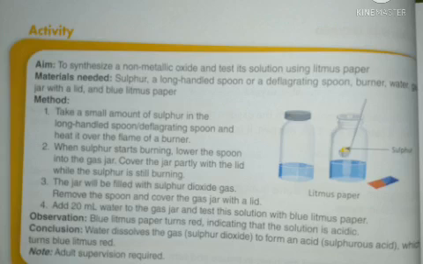The first step of the method would be to take a small amount of sulfur in the long handled spoon or deflagrating spoon and heat it over the flame of a burner. In the second step, when the sulfur starts burning or catching fire, we lower the spoon with the burning sulfur into the gas jar. Immediately cover the jar partly with the lid while the sulfur is still burning. Don't cover it fully, just allow some air to pass in. In the third step, the jar will be filled with sulfur dioxide gas, and we remove the spoon and cover the gas jar with a lid.